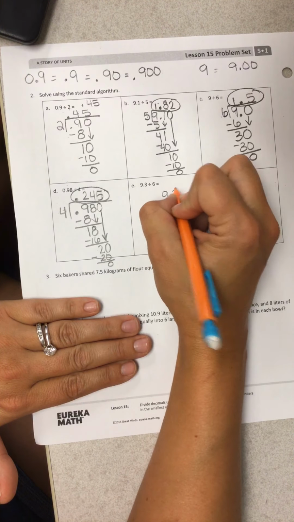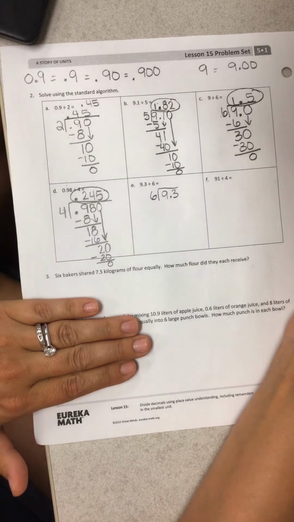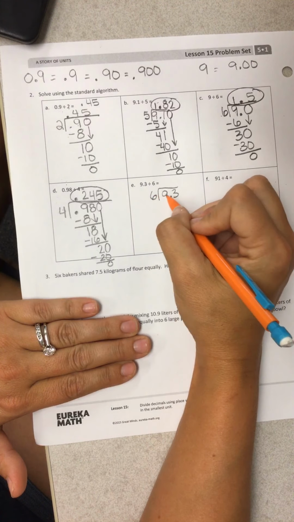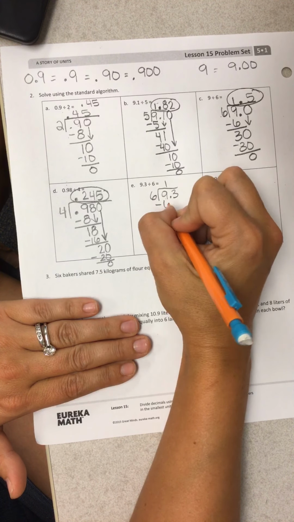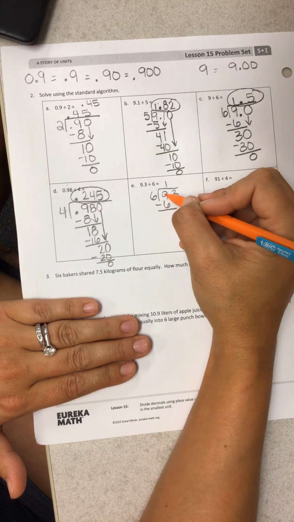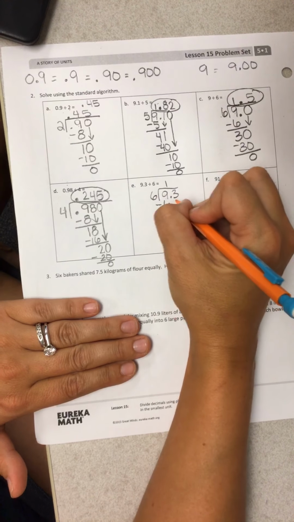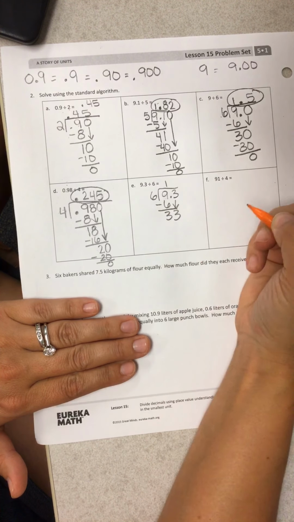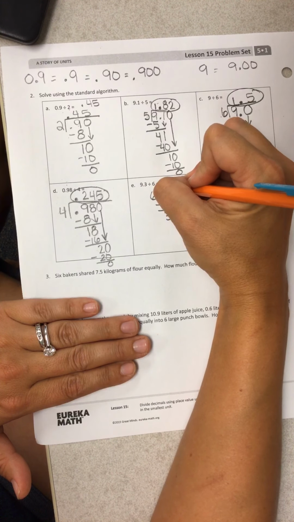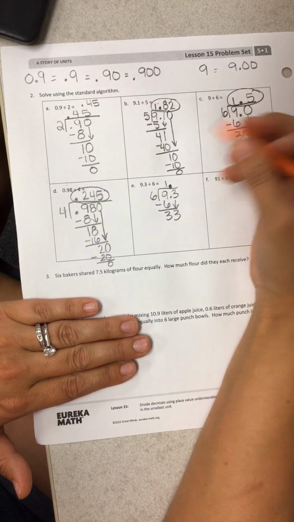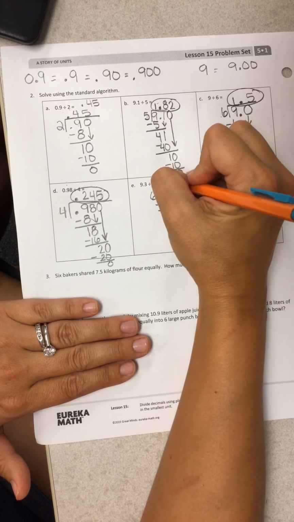9 and 3/10 divided by 6. Okay. 6 goes into 9 one time. 1 times 6 is 6. So 9 minus 6 is going to be 3. I'm going to pull my 3 down. Don't forget, before I figure out how many times 6 goes into 33, I'm going to bring that decimal right on up. 6 goes into 33 5 times.